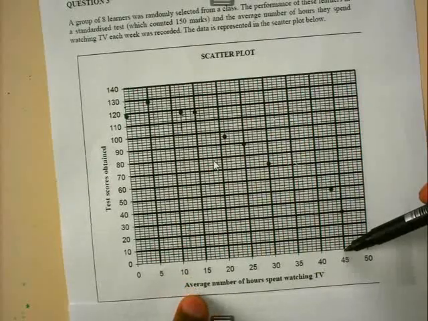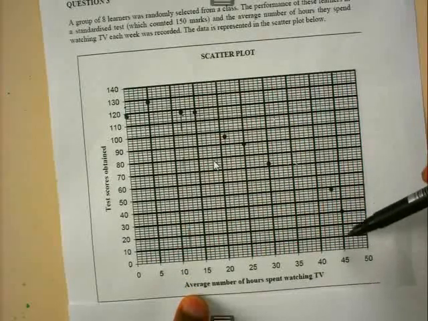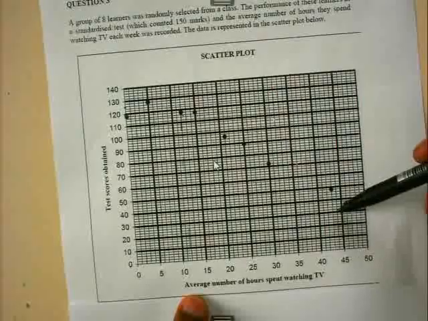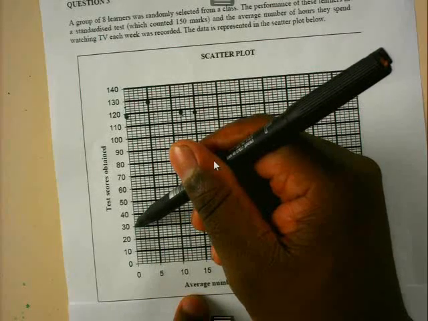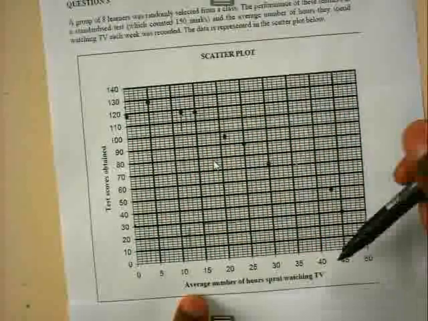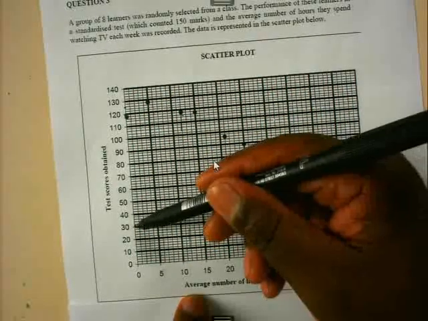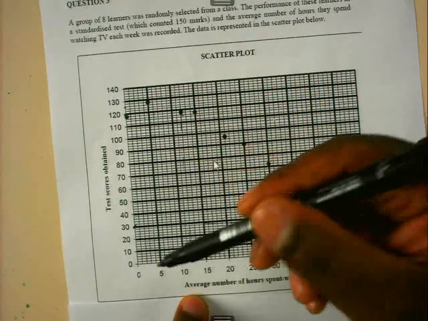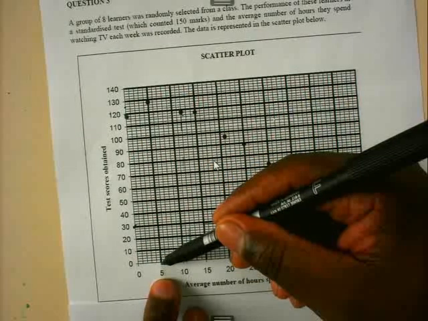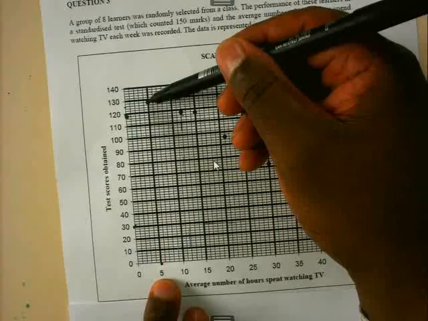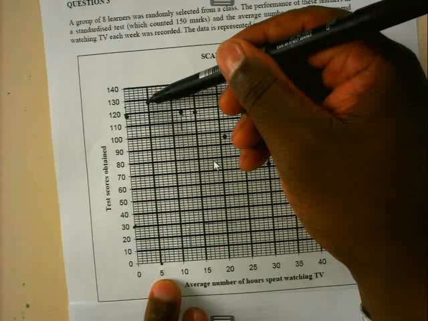Let's check this other learner here. Spent 45 hours watching TV. Let's check the score. Here is the point, 30. This learner obtained 30 out of 150. The learner spent 45 hours watching TV. This learner obtained 30 out of 150. This learner spent 5 hours watching TV. This learner obtained 128.